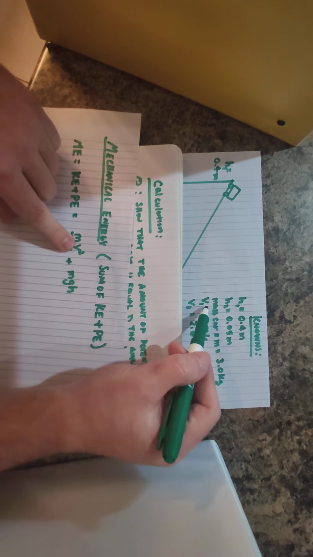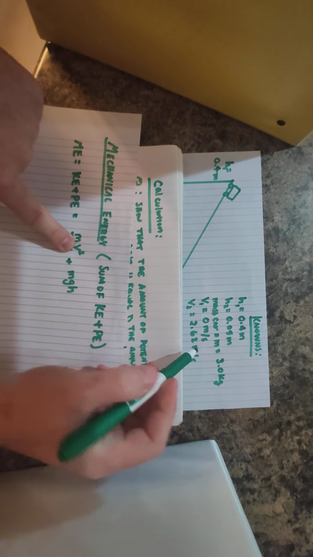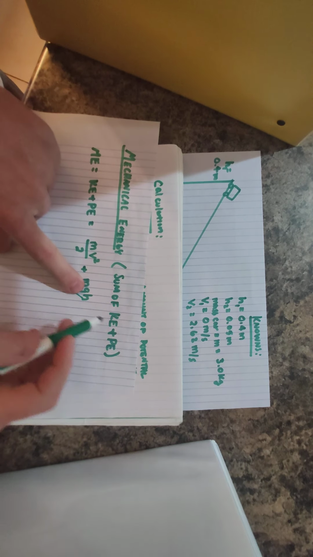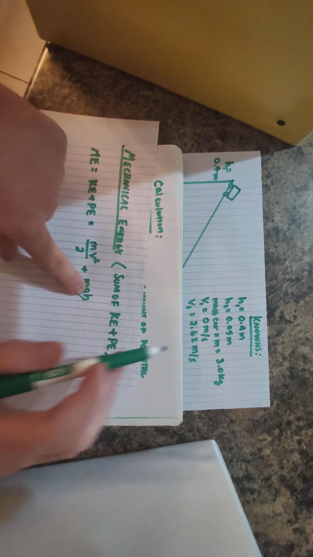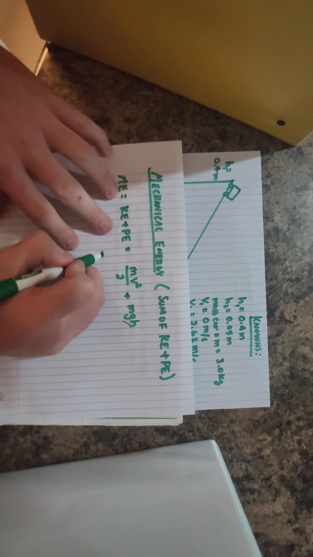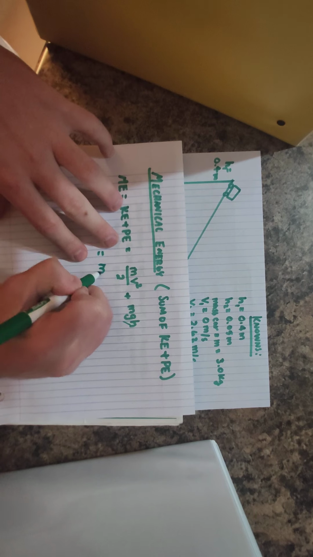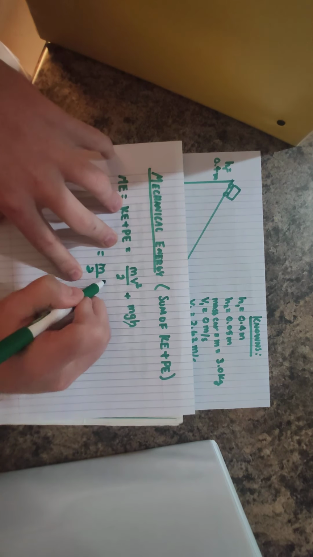In this case we have a change in velocity from velocity 1 to velocity 2, and we have a change in height from height 1 to height 2. So to do our calculation, we're going to need m, which is the same. Let's go ahead and just divide that by 2.